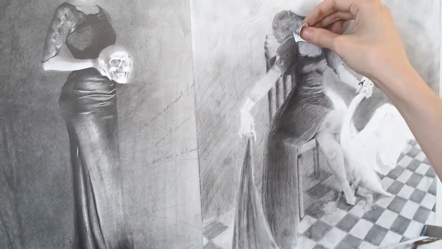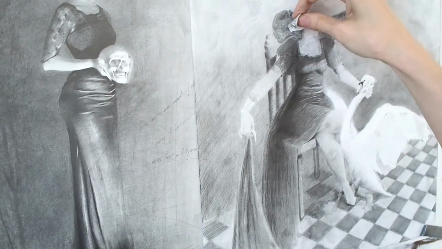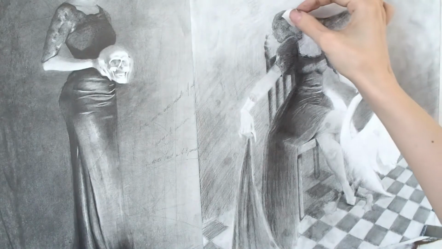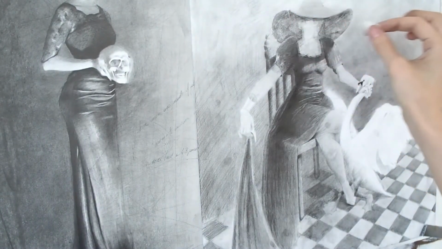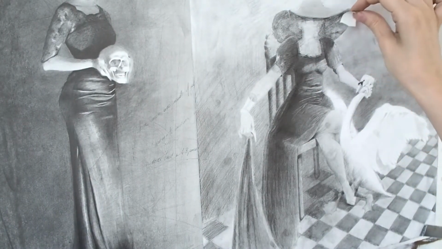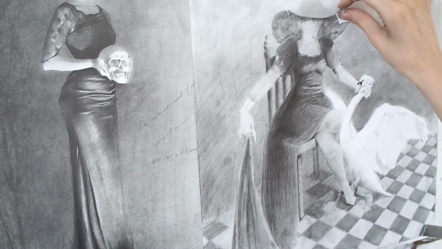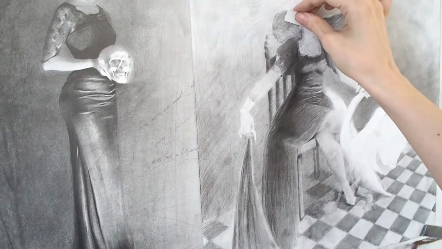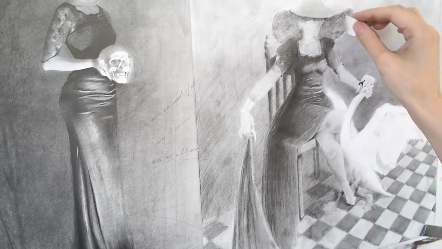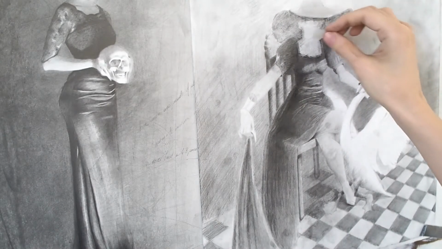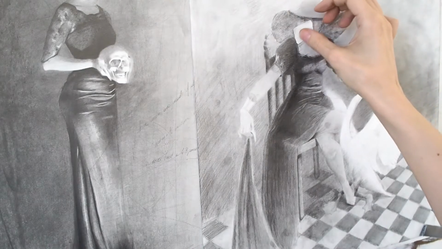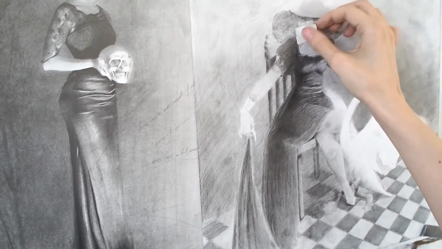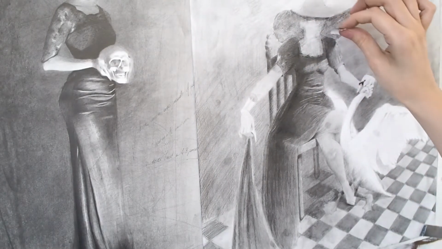But if you try this at home, you may destroy your drawing, so I don't recommend that you do this. Never do what I do because you'll be in trouble. And I do have to be careful because there is a risk of removing or damaging the actual paper, so I definitely don't want to deal with that.